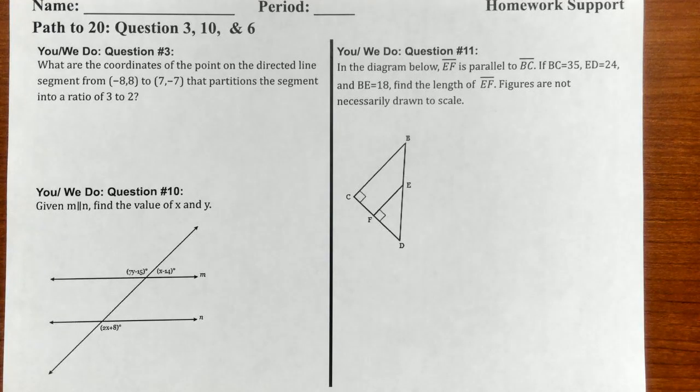Unit 5, Triangle Congruence, question number 5. So we're going to start with the homework help.